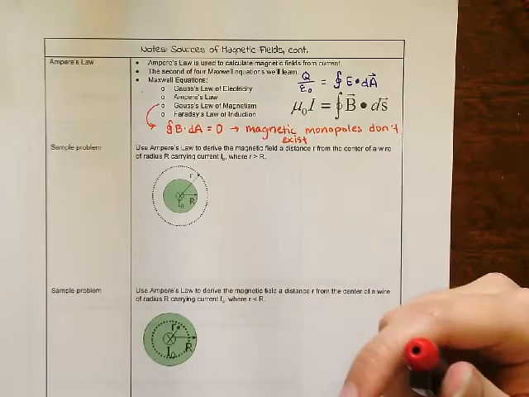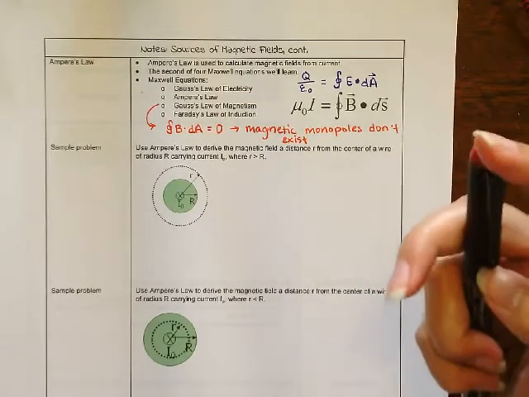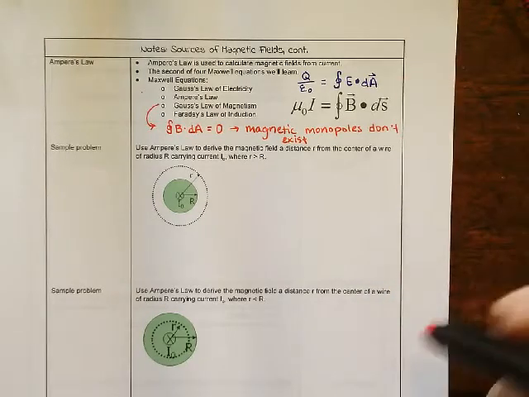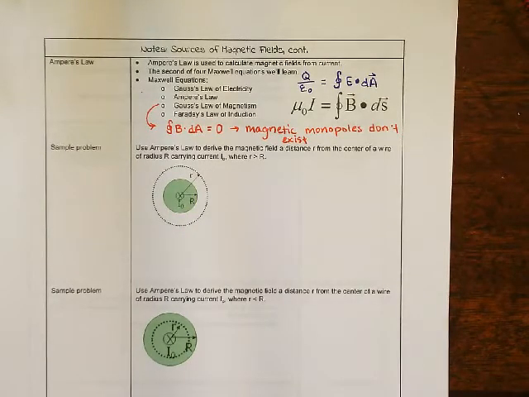Faraday's law of induction we will talk about soon. This is going to be useful when we talk about generators. But first, we got to establish Ampere's law, and we have to practice Ampere's law just like we practice Gauss's law so that we can get good at it.